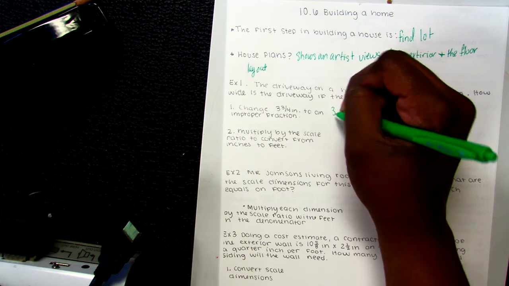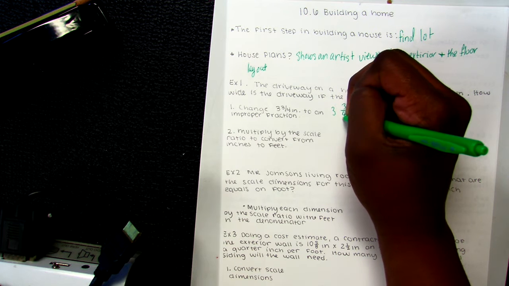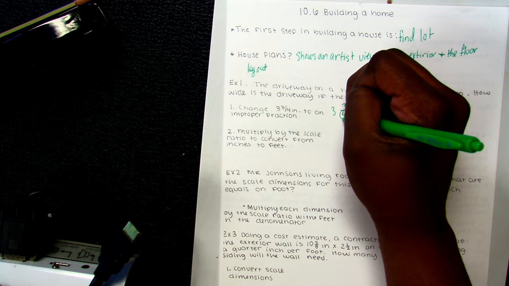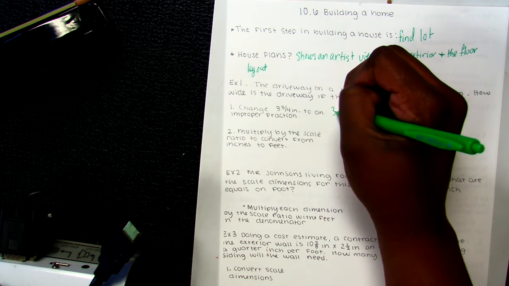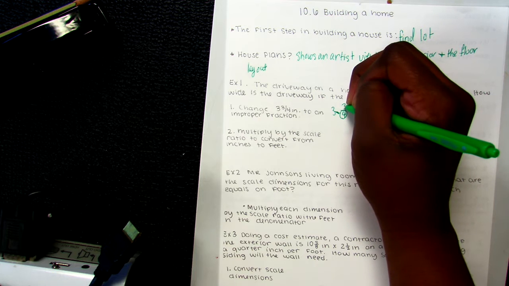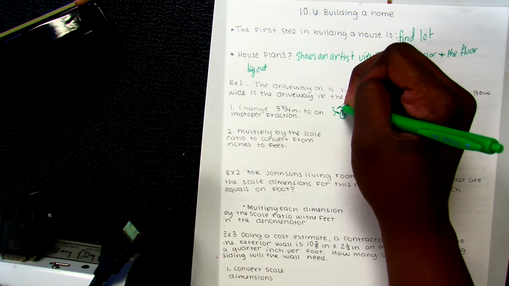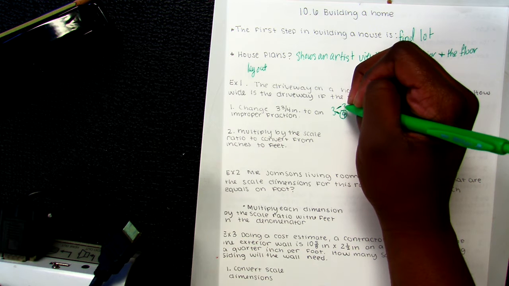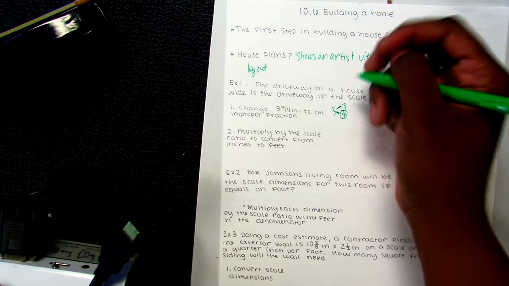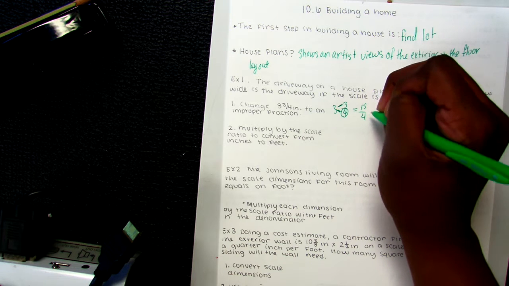If you don't know how to do that, you just multiply the denominator into the whole number, then add the numerator, and from that you would get 15/4 inches.